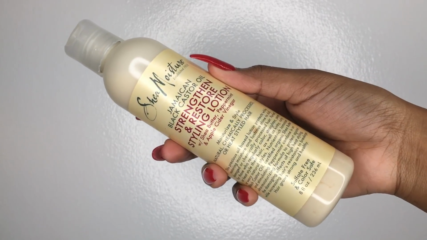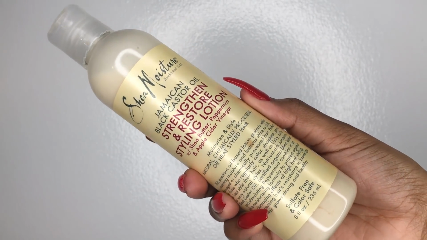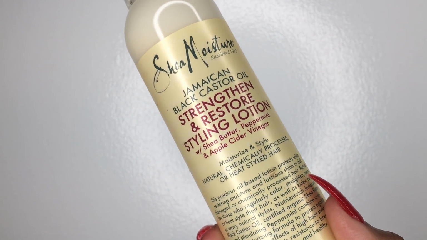And so part of that, before I could create a natural hair regimen, I needed to find out my hair porosity so that I could basically build my hair care regimen around my hair porosity. So just last week, I started using this product right here. This is the Jamaican Black Castor Oil Strengthen and Restore Styling Lotion with shea butter, peppermint, and apple cider vinegar. And my hair has absolutely been loving this.